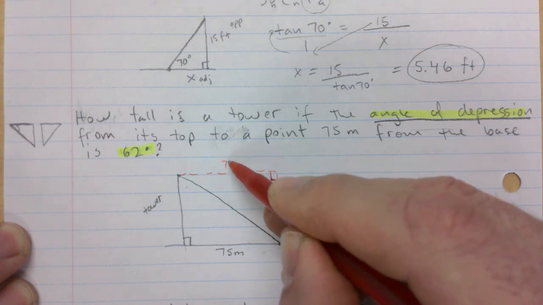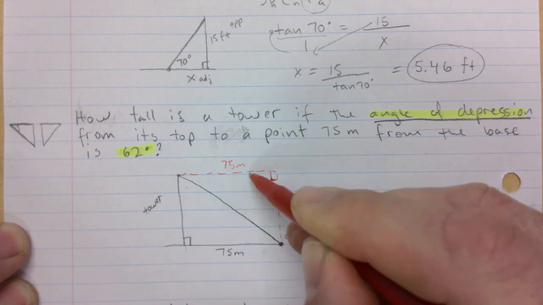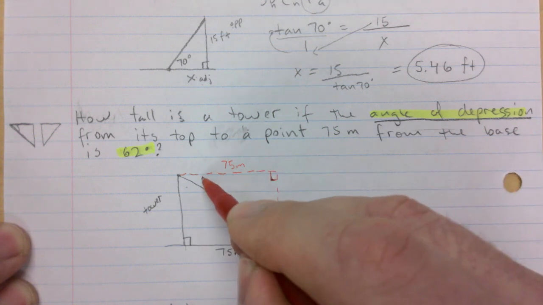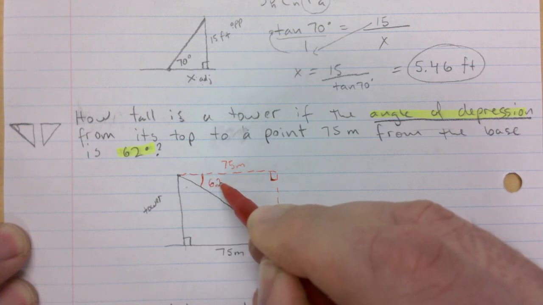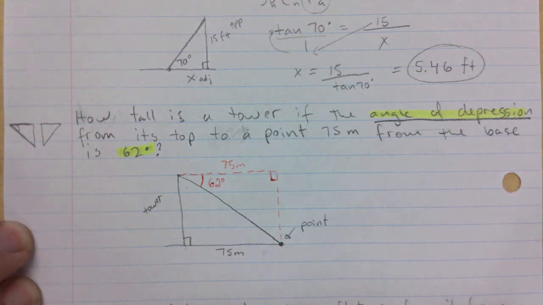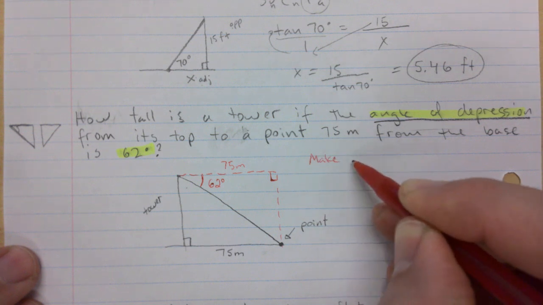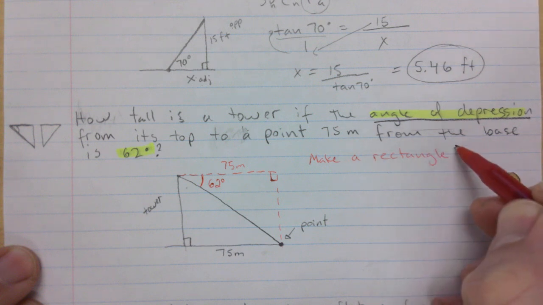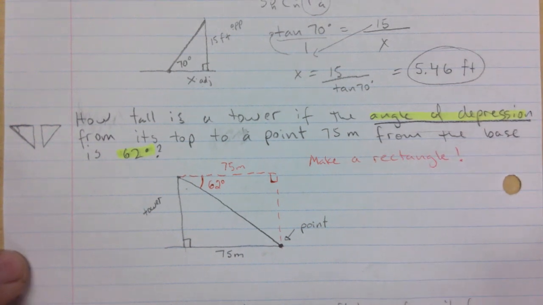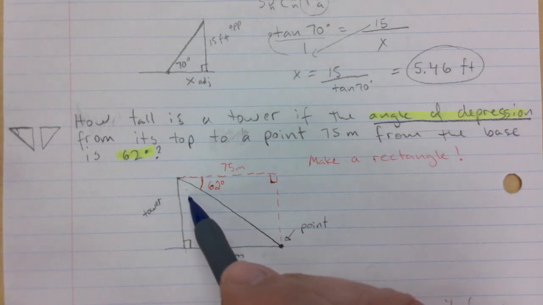This is still 75 meters here, right? That's the distance along the bottom, just transferred over to there. So the angle of depression goes in here. That's where the angle of depression goes. Okay, so you need to make a rectangle. And that's where the angle of depression goes. It does not go here.